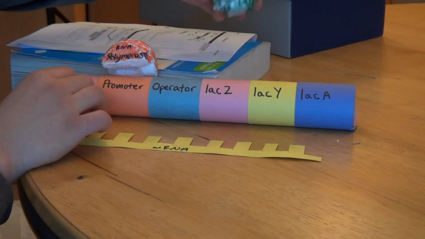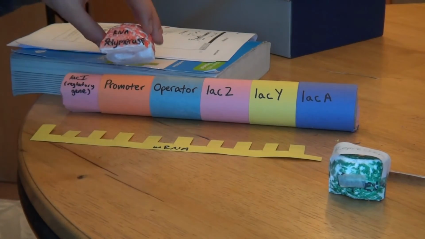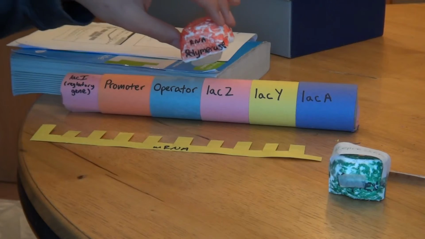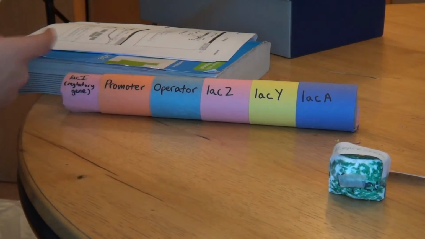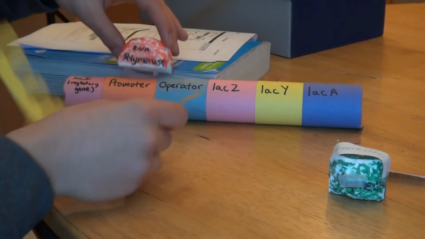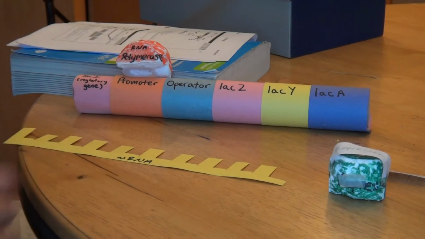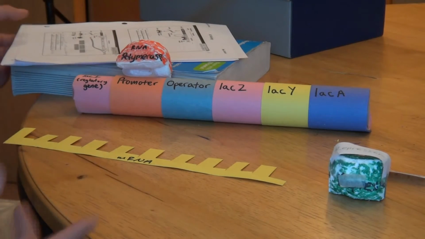So the repressor is going to leave the operon, which allows RNA polymerase to go along and transcribe these genes into mRNA. So it goes along and now it transcribes the gene to mRNA. And these genes code for different proteins, which then code for different enzymes.